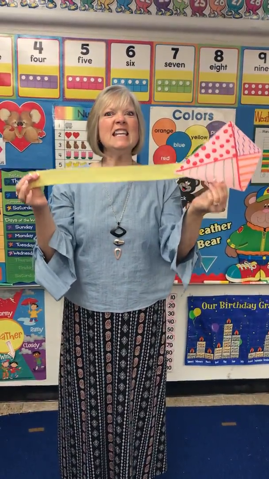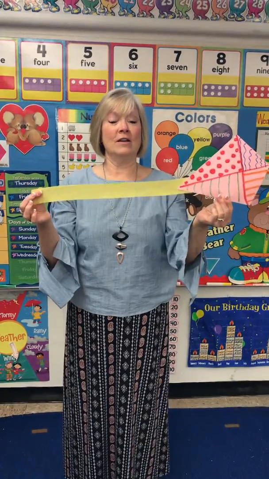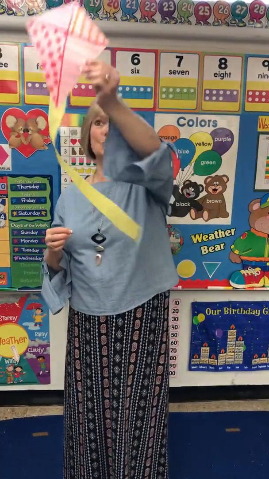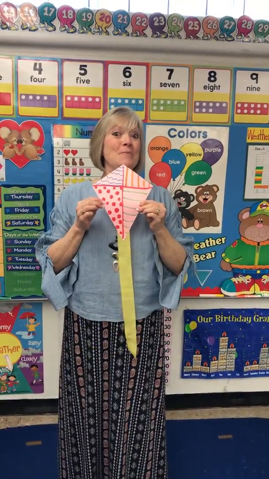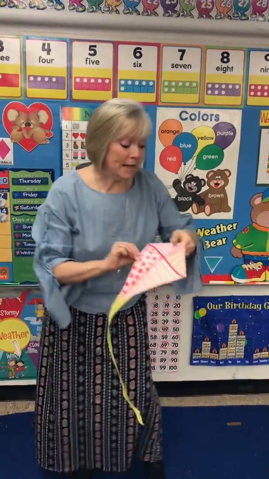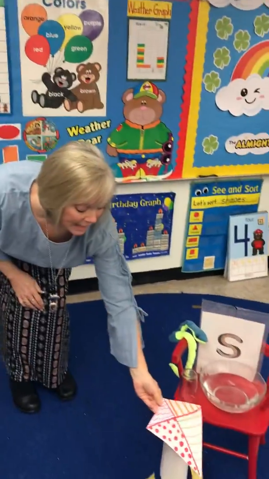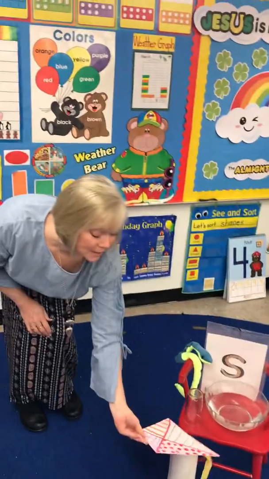A kite needs air to fly and move. Air is all around us. We're going to learn about that in a few minutes. But I'm going to put my kite down by my science so we can begin with our calendar.